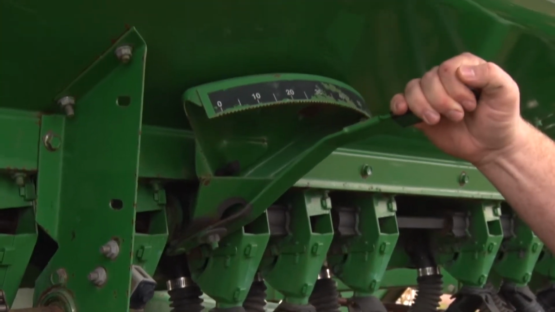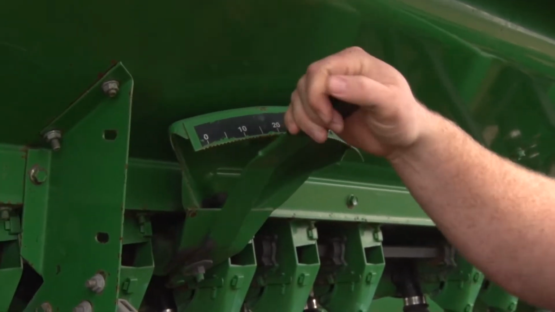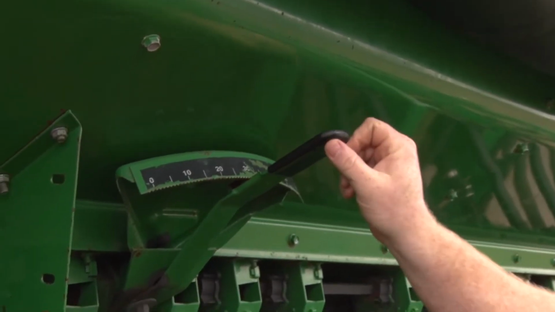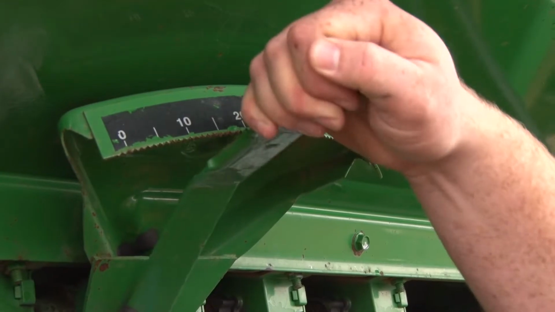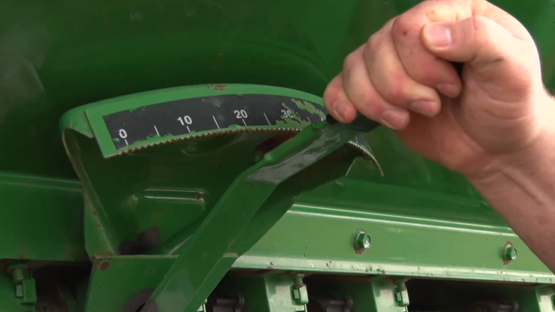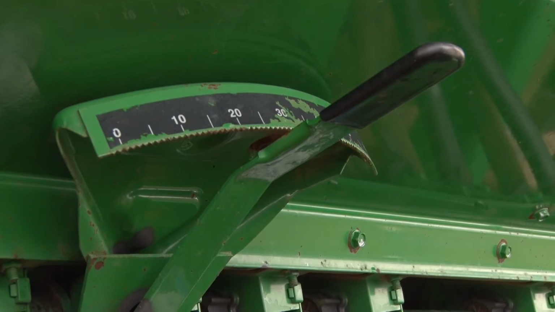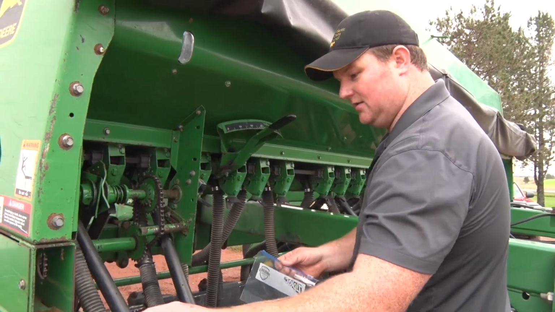And then we're going to move this lever to our initial setting, which we determined was 30. Sometimes there can be a lot of play in these levers, so it's nice to go past your target both ways and then settle back in at your target, which is 30. So now we got that set. We're gonna load seed and prime the drill and hang these bags.